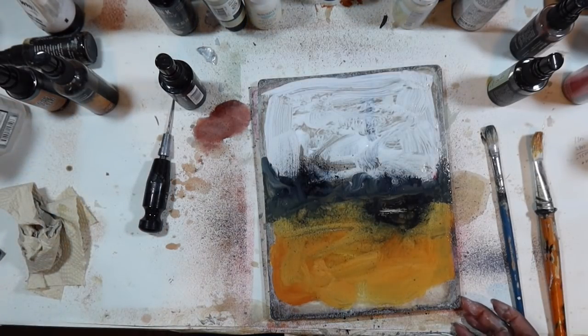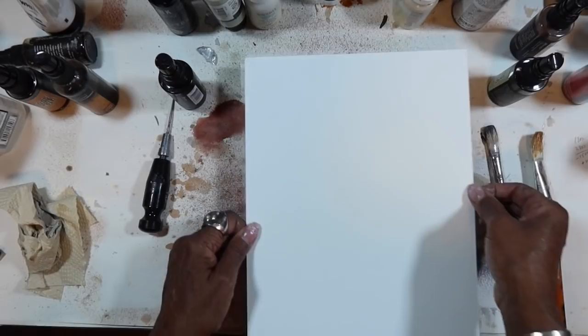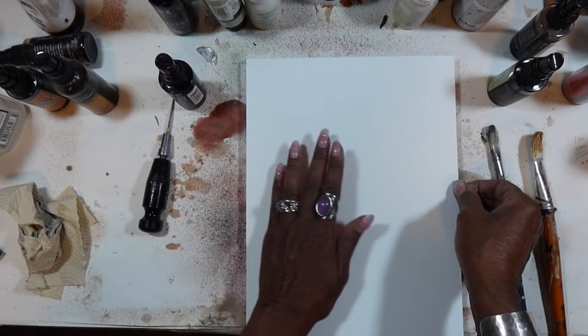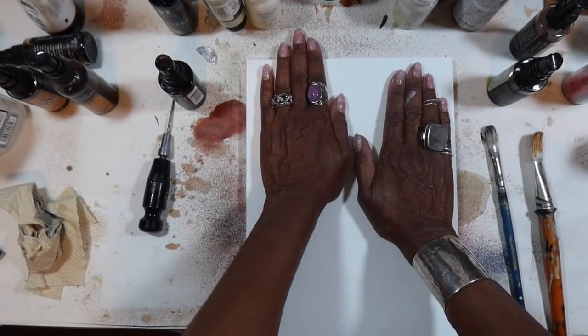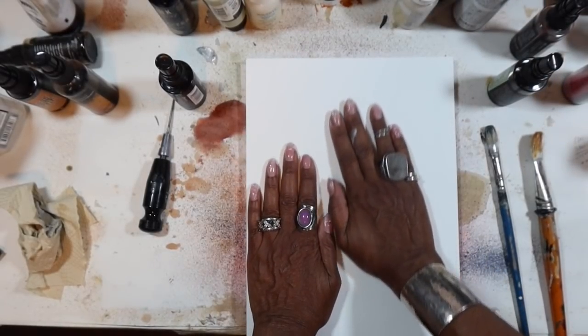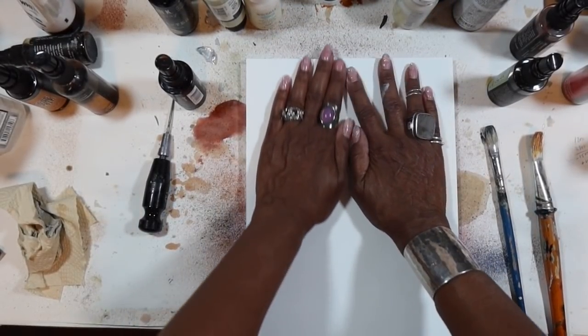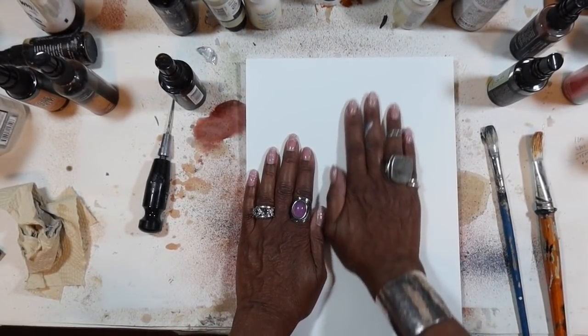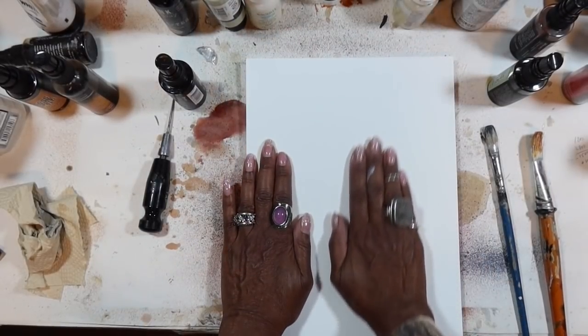So, let your imagination go to whatever your aesthetic is. And because there's so much moisture on this plate, because of that alcohol, you literally have so much open time.